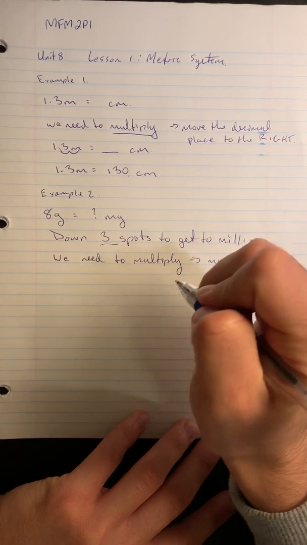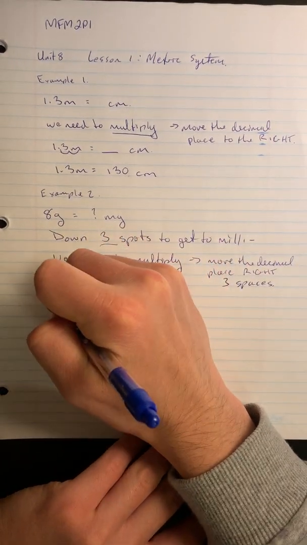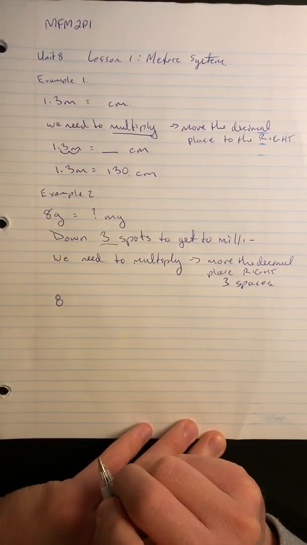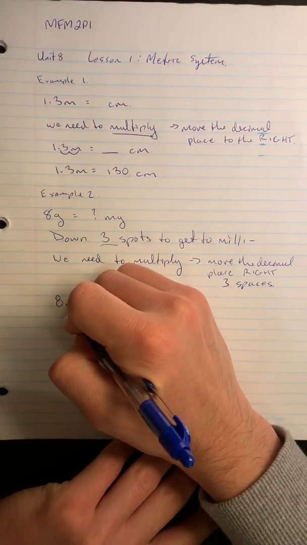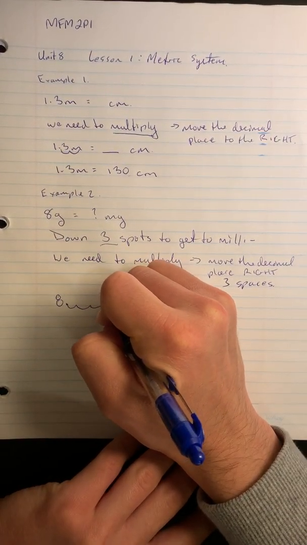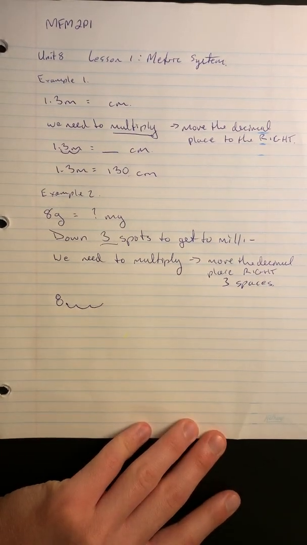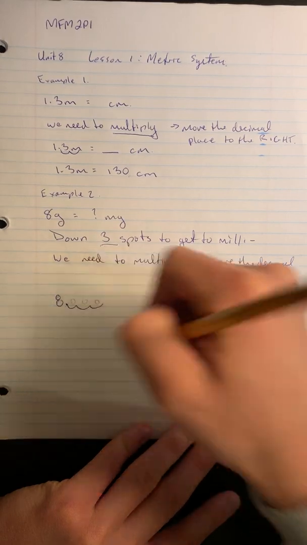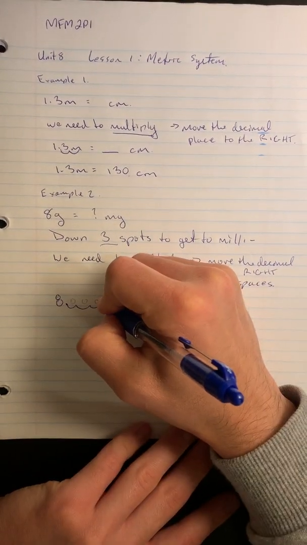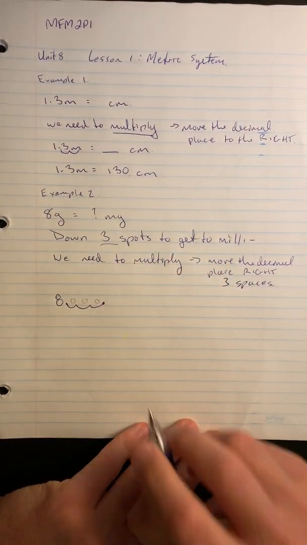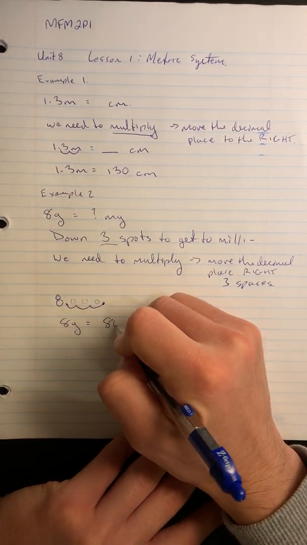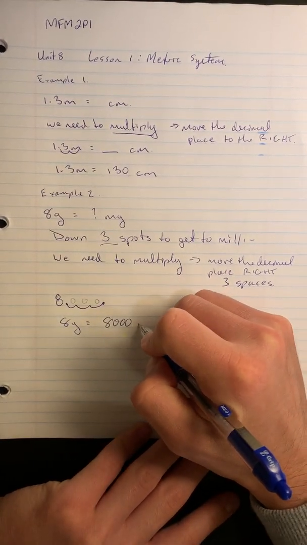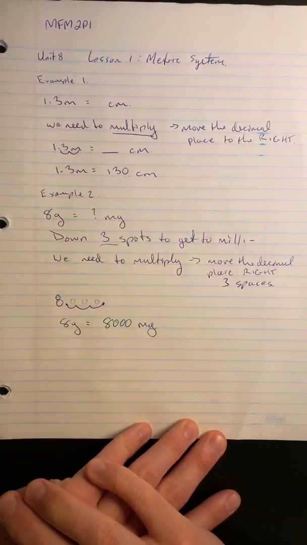So we've got 8 grams. So I'm going to write 8 right here. Watch how I do this. I have 8, okay? And that's where the decimal is, right? It's right there. So I'm going to move it 1, 2, 3 spaces, 3 imaginary spaces, okay? So that's like putting these 3 zeros here, and the decimal is going to end up right here. So then we'll say that 8 grams equals 8,000 milligrams.